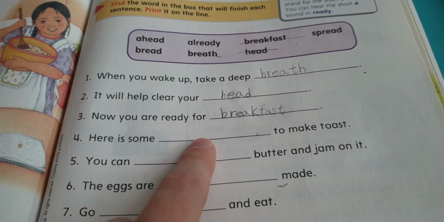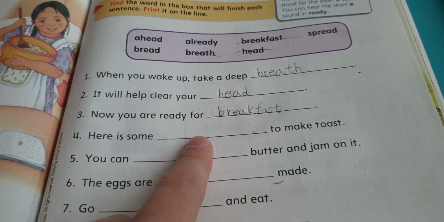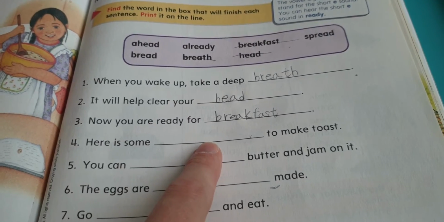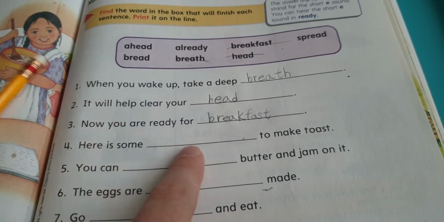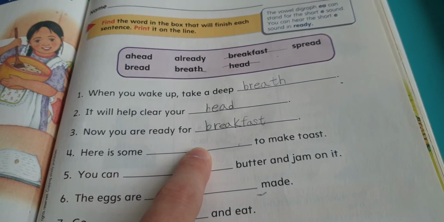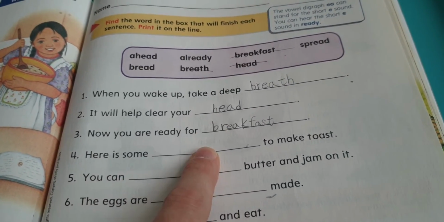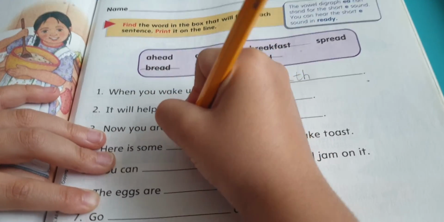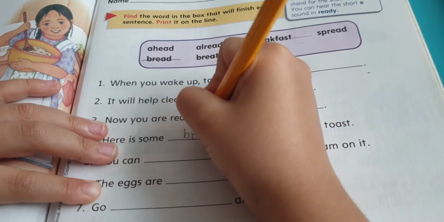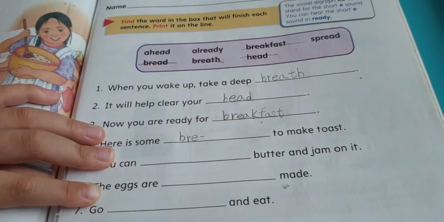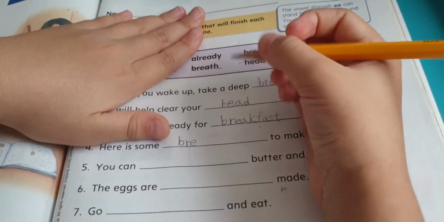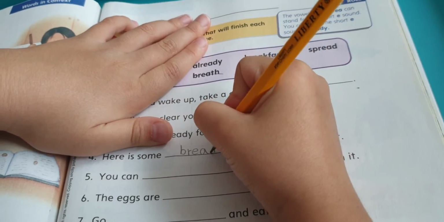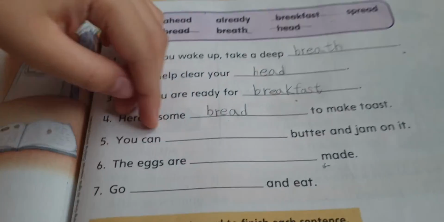This is good because a lot of Taiwanese people think that bread is toast. But actually, bread isn't toast until you toast it in the toasting machine. So here is some bread to make toast. It will teach many people that toast is not bread, unless you toast it. What's the toaster? Toaster. Or you can just use the pan.